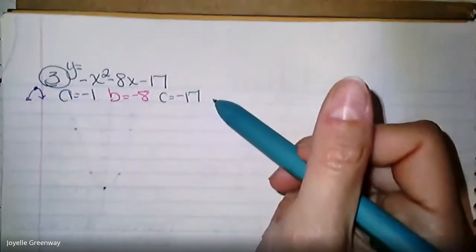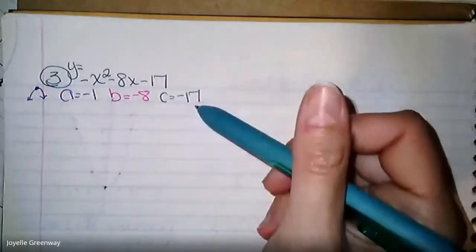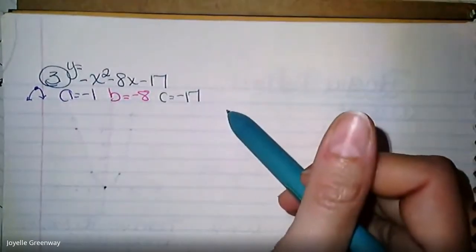So this is one of those instances where we're probably not going to graph the y-intercept unless your vertex is close to negative 17, which I don't know yet. So we're probably not going to be able to graph that y-intercept, but let's check out our axis of symmetry.